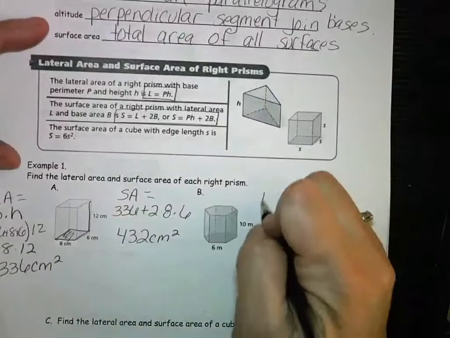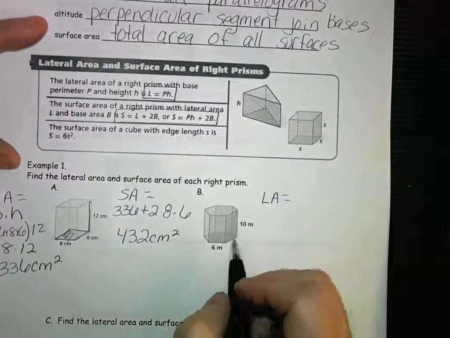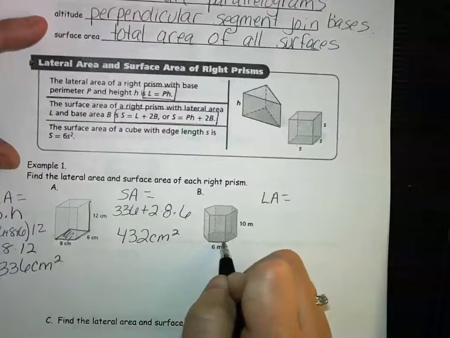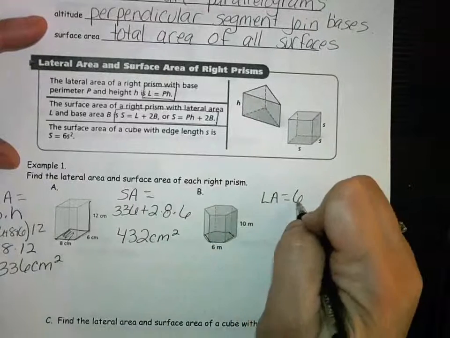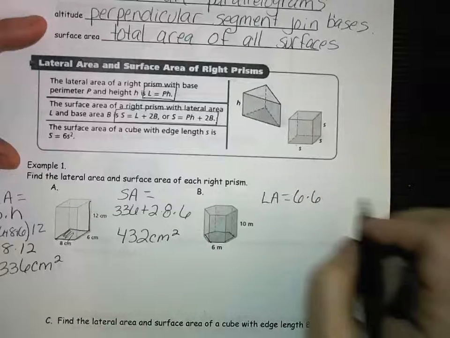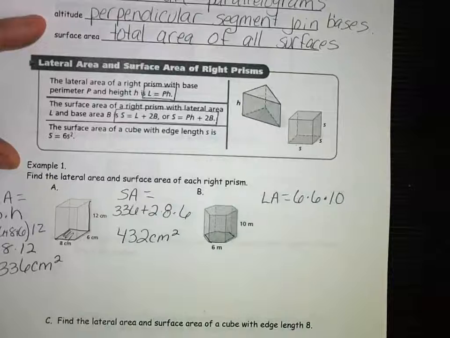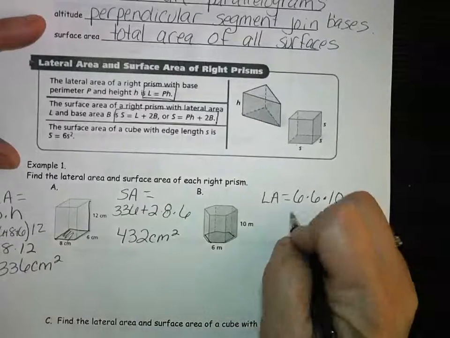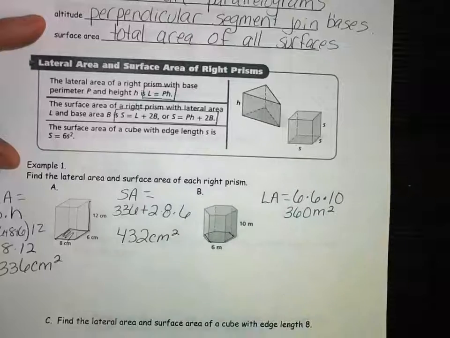Next one, for our lateral area, we do the perimeter times the height. Now the base is a hexagon, so there are 6 sides. Each of those is 6 meters long, and the height is 10. So 6 times 6 is 36, times 10 is 360 meters squared.